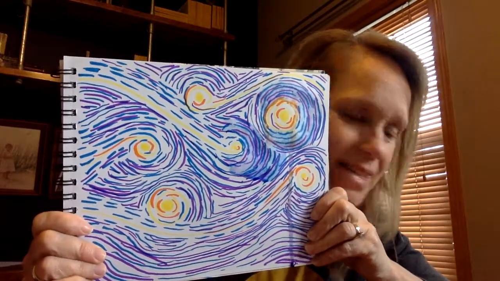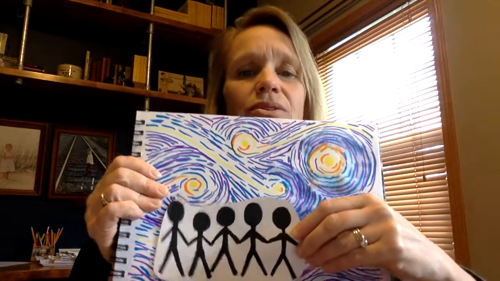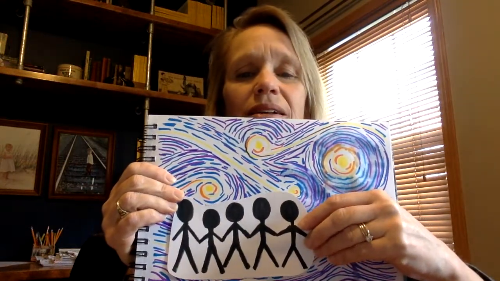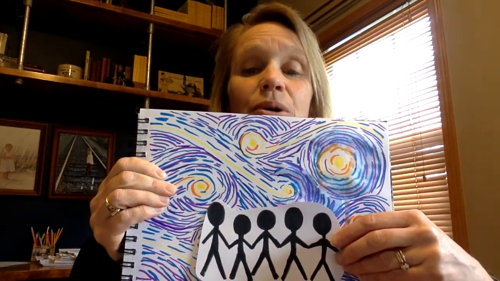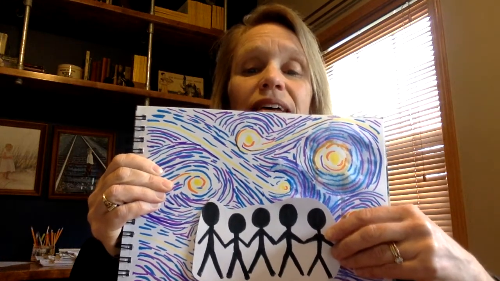Okay, we've got that beautiful night sky right now. Some different things that I can do to add something in is I drew a little stick person family. This is my family. There's 5 of us. Right now, I'm the shortest one because all my kids are grown up and they're all taller than me. But I drew that little stick person family and I cut them out, and I could just use a glue stick or some white glue to glue them into my picture. Maybe right about there. And it looks like we're looking at the night sky. Maybe we're watching a meteor shower together.